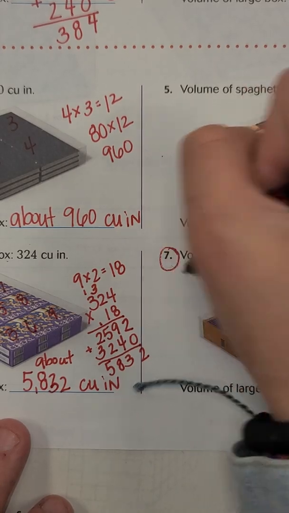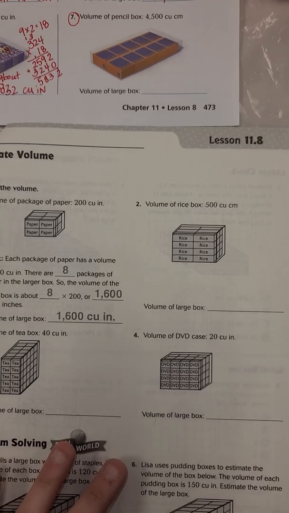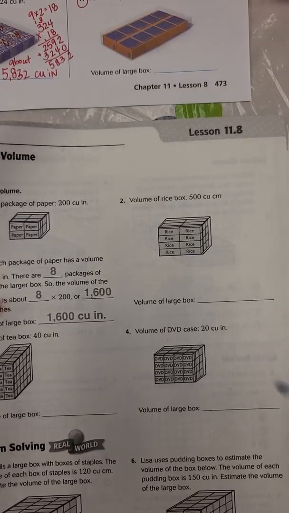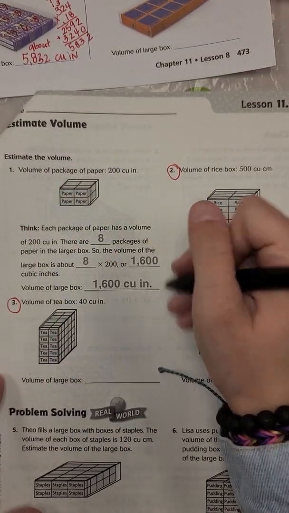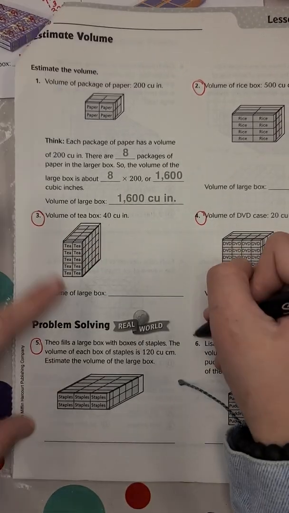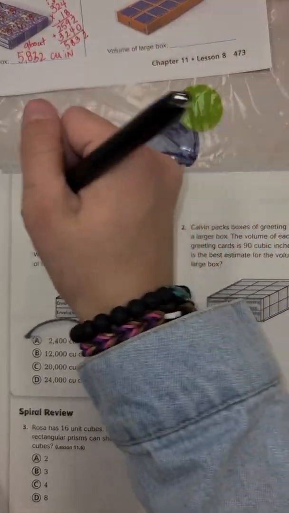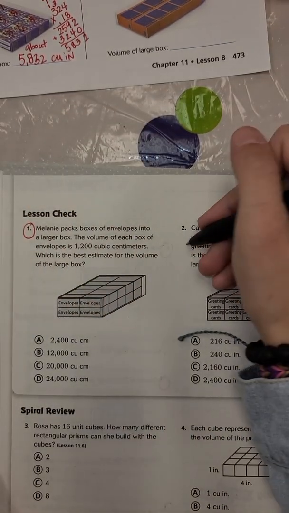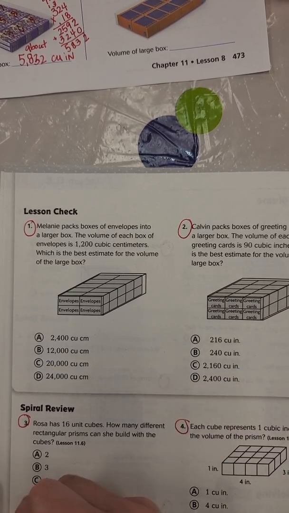Okay, so what I want you to do on your own, I want you to do number 7 on your own for your lesson check, and then go to your extra practice homework page. So this one, it would be page 233, and I want you to do numbers 2, 3, 4, 5, 6, flip to the back, and do 1, 2, 3, 4, 5, 6.